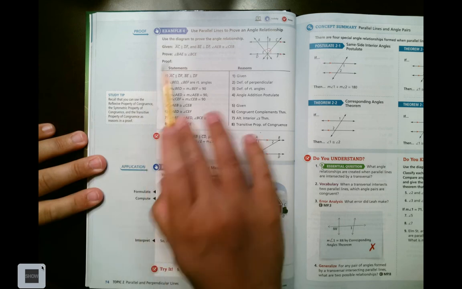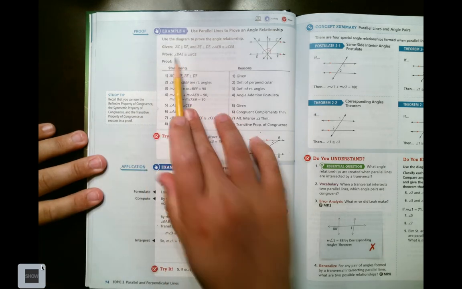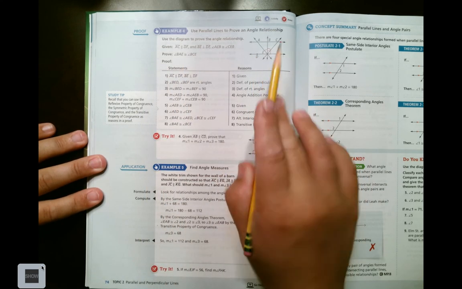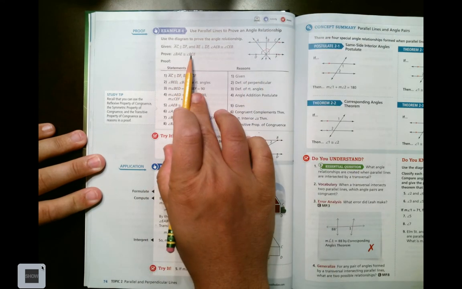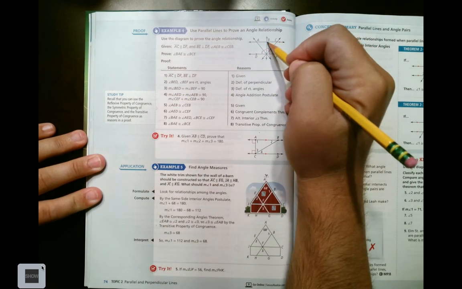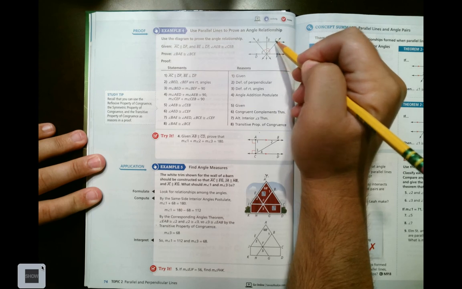So what they want you to prove is that angle BAE, so BAE, that's talking about this angle right here, is congruent to BCE. So BCE, they're talking about this angle right here.